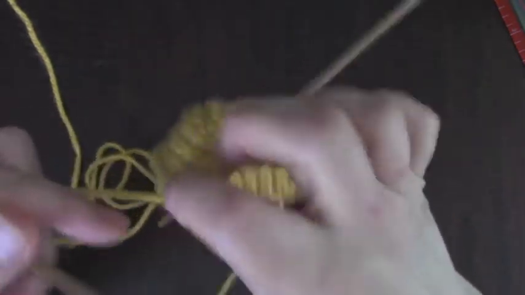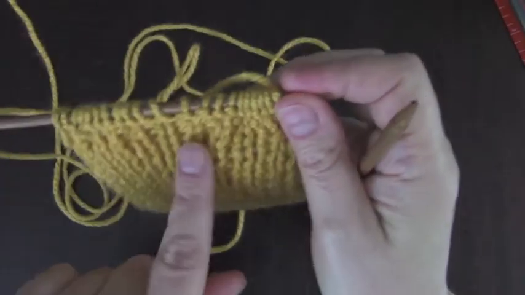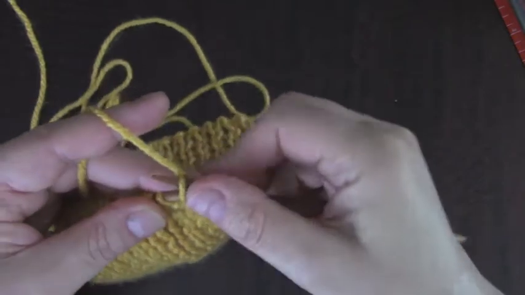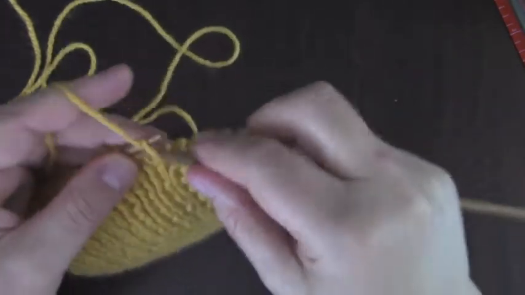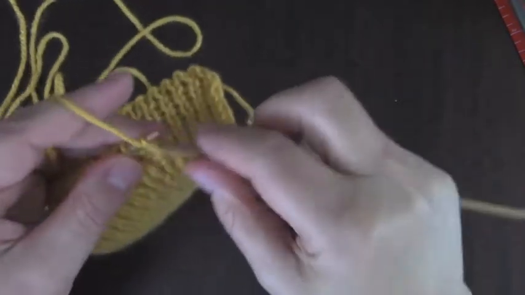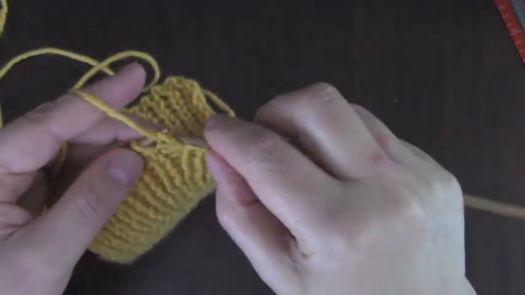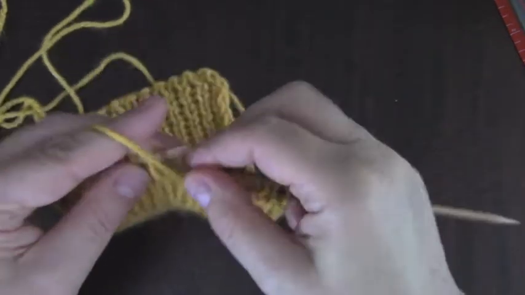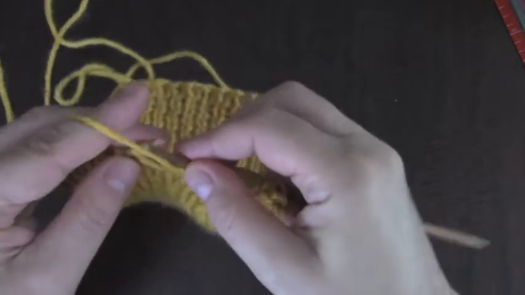Last I always purl. And now the other side, I will purl all stitches. Of course, first stitch I always transfer and then unknit it, and then just purl all stitches till end of the row. Just regular purl stitches. I'm knitting continental. You can see it, right?